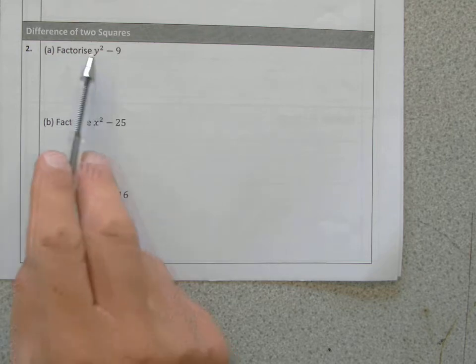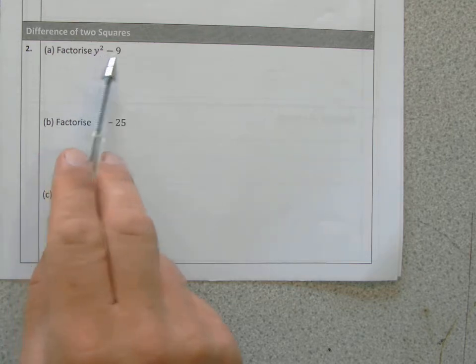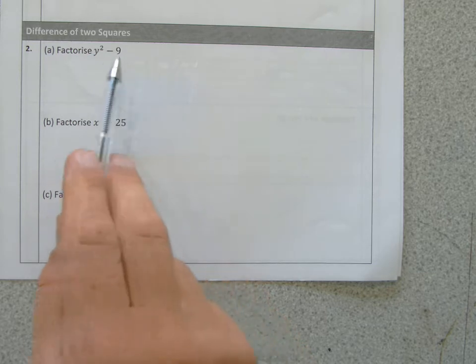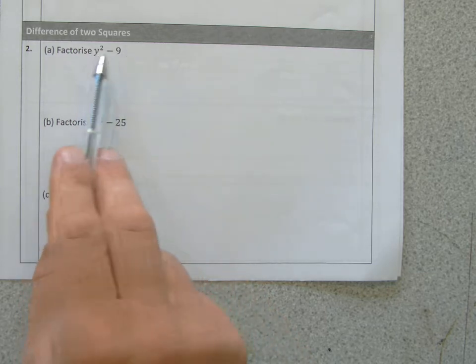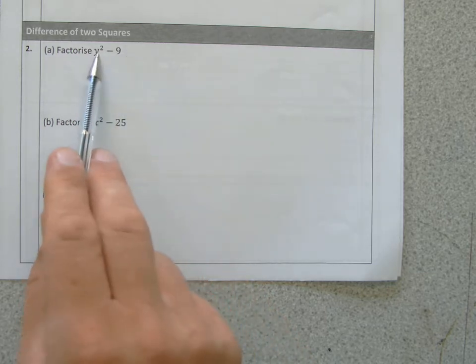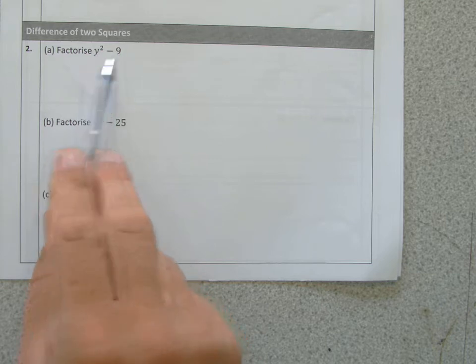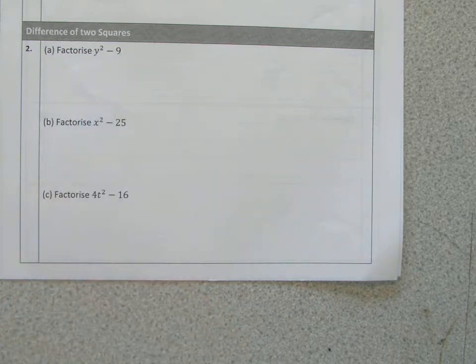And the key to it is you look at this and you just ask yourself, can I factorize this? Can I put it into a single bracket? Is there anything common here? And there isn't. You've got y's there, but there's no y's there. There's no numbers that are common, right? So we haven't got a single bracket, all right?